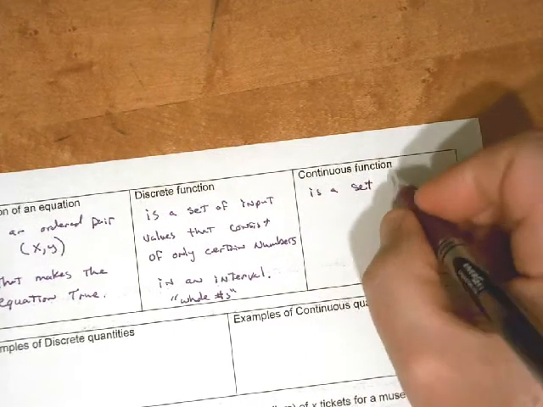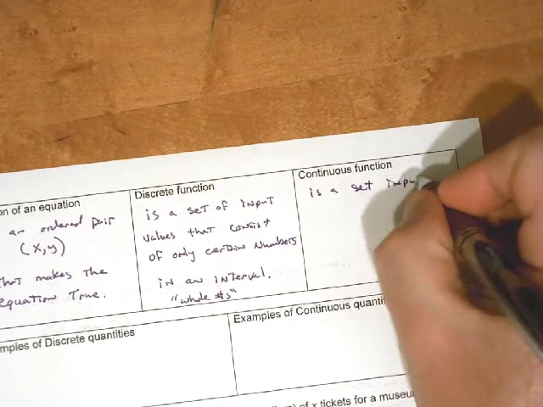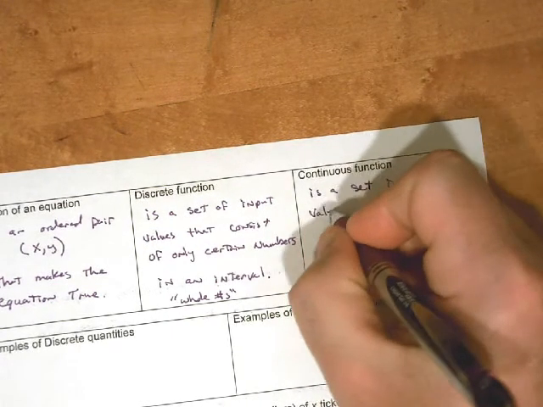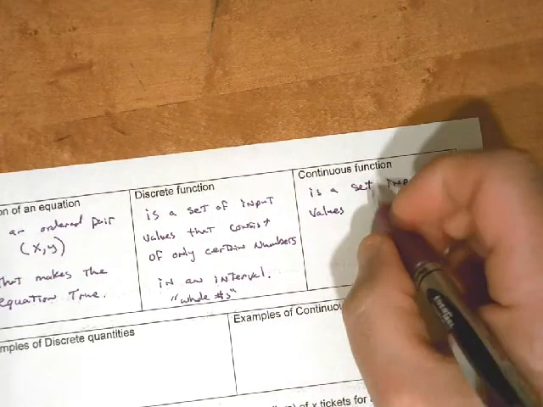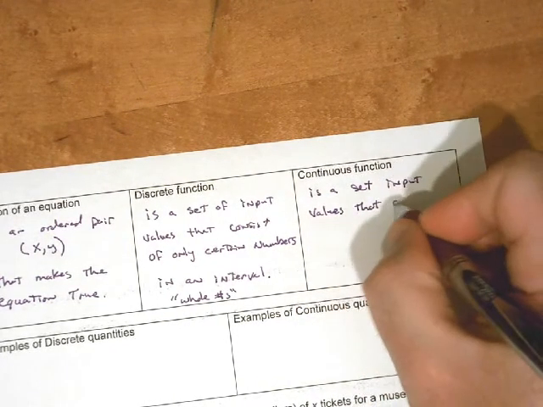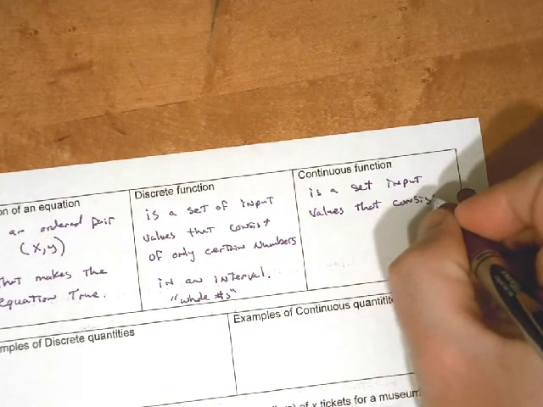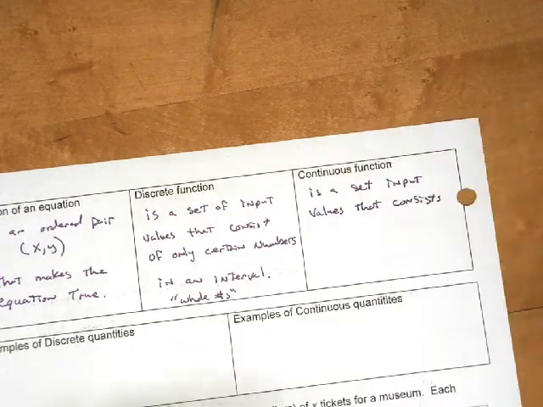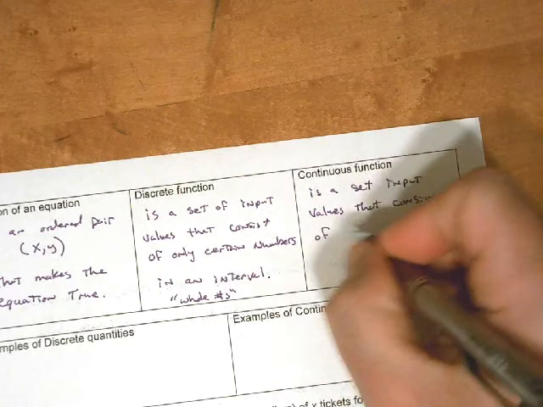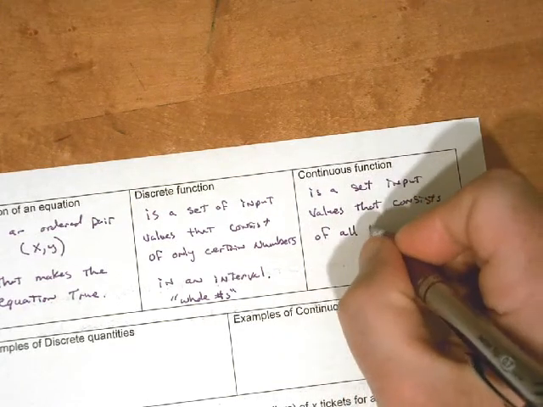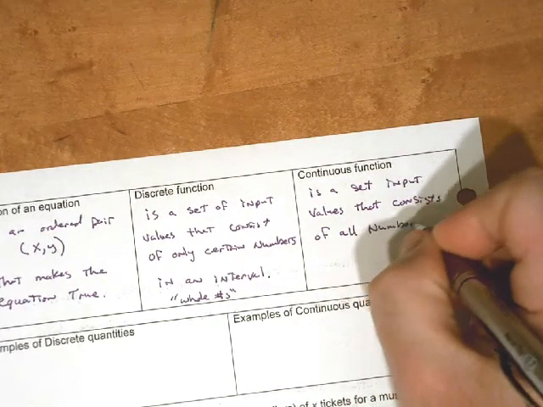Our continuous function is a set of input values that consist of all numbers in the intervals.